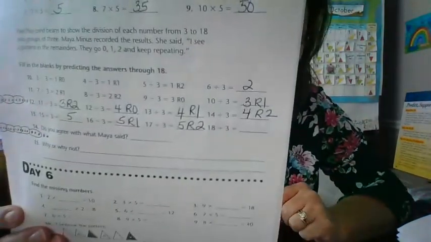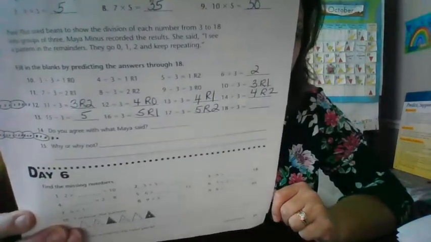So what happens when we add that 3rd dot? We're going to have another complete group. So 18 divided into 3 is going to give us 6 groups. So we're going to have 6 with nothing left over. All right, so do you agree with what Maya said? Maya recorded the results. She said, I see a pattern in the remainders. They go 0, 1, 2, and keep repeating.